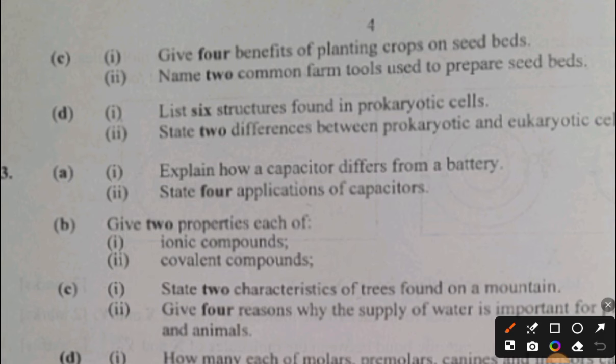Then the D, list 6 structures found in a prokaryotic cell. So organelles found in a prokaryotic cell. We have the cytoplasm, the cell membrane, the cell wall, the ribosome, the nucleoid, and then the flagella.